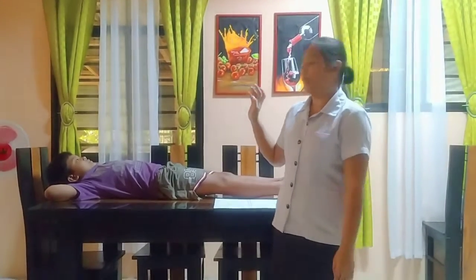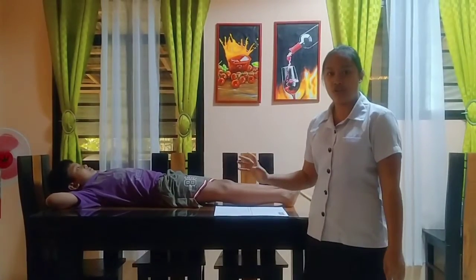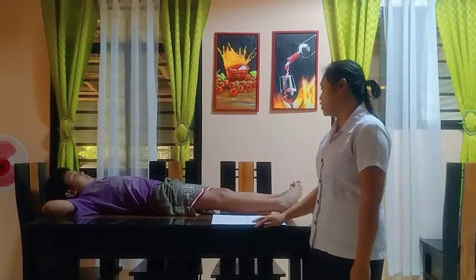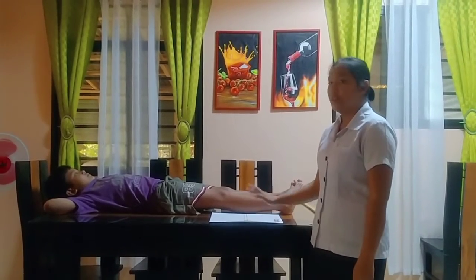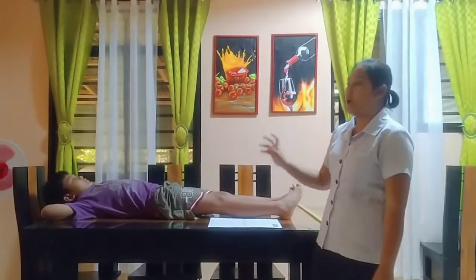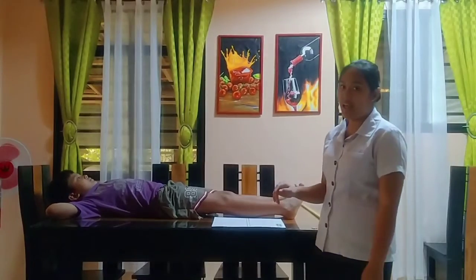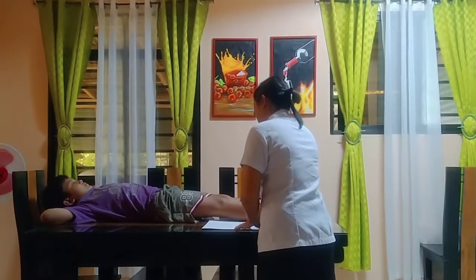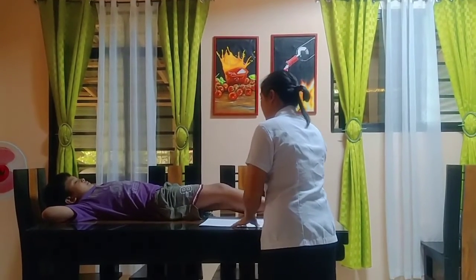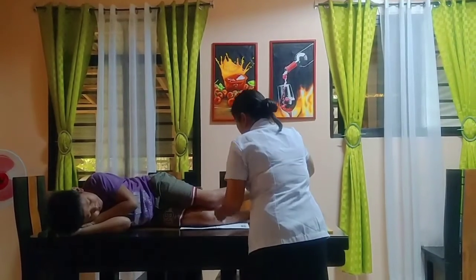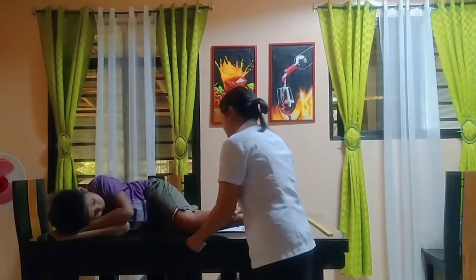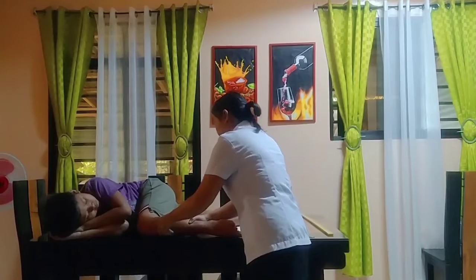Now, instruct the patient to be in lateral recumbent. So, the patient must lie towards the affected side. So, ito po ang knee na affected. Sige. 30 degrees. Itong unaffected side po is mas iharap po natin siya. Ayan.